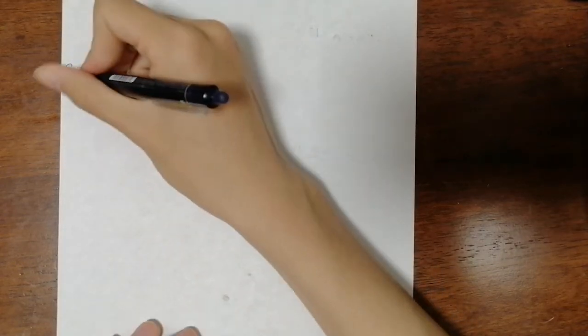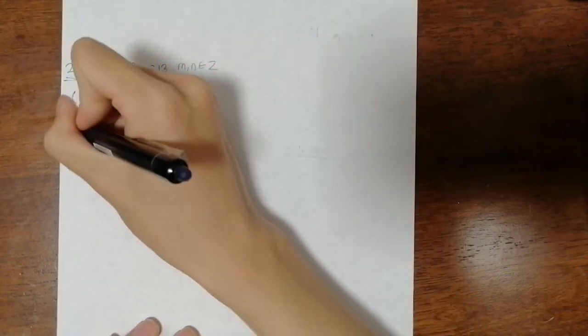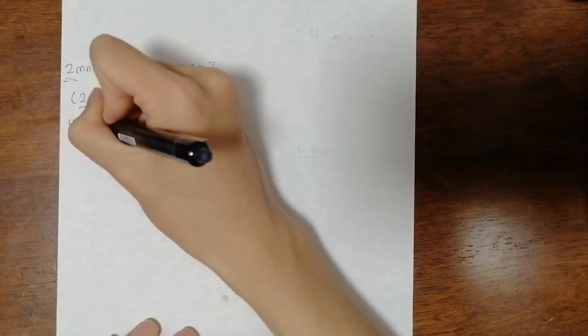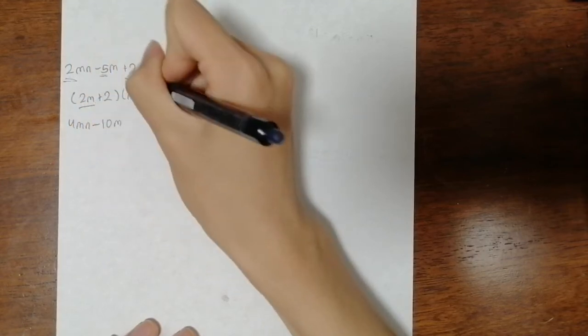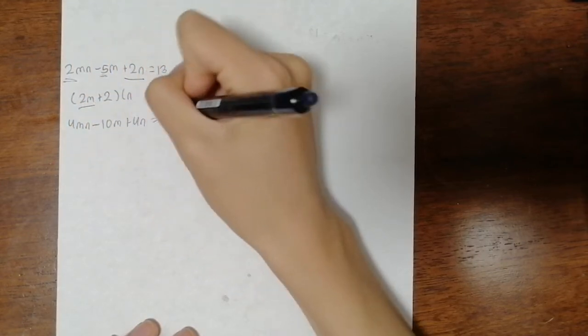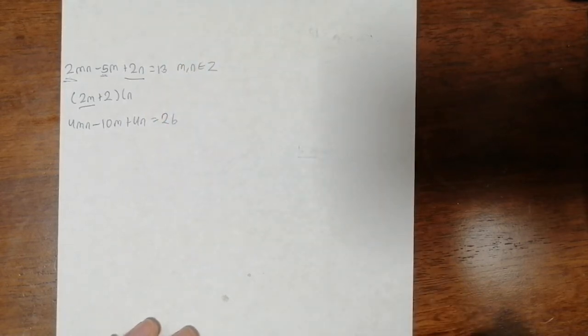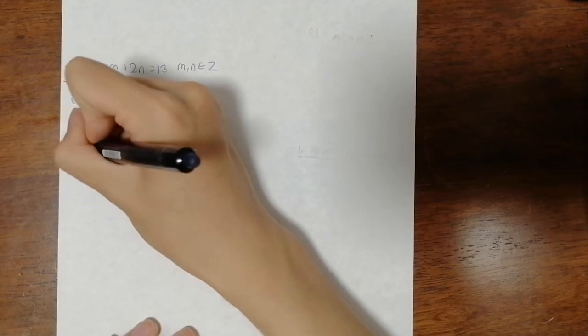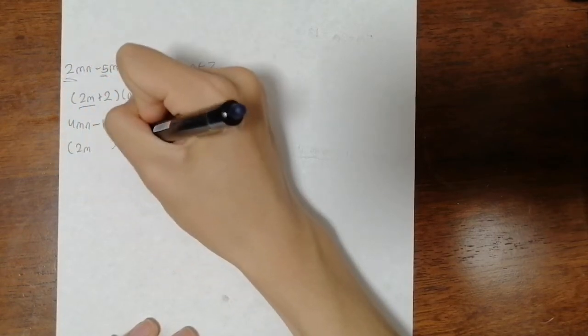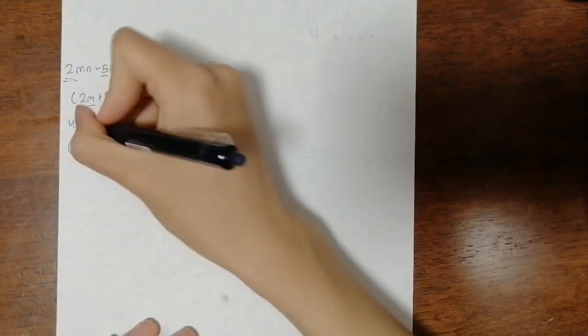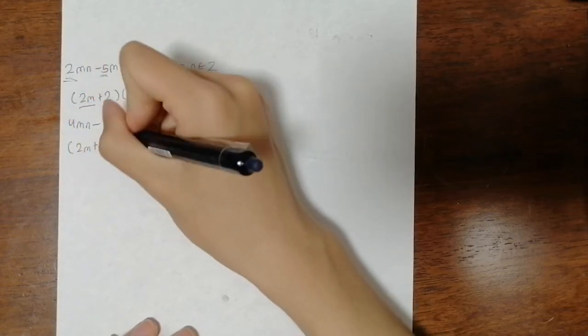So something we can do is multiply this original equation by 2. What we're going to get is 4mn minus 10m plus 4n equals 26. And let's see what happens if we try to factor it now. We get 2m, then n, and we want 4n, so we have plus 2 again, and now it works.